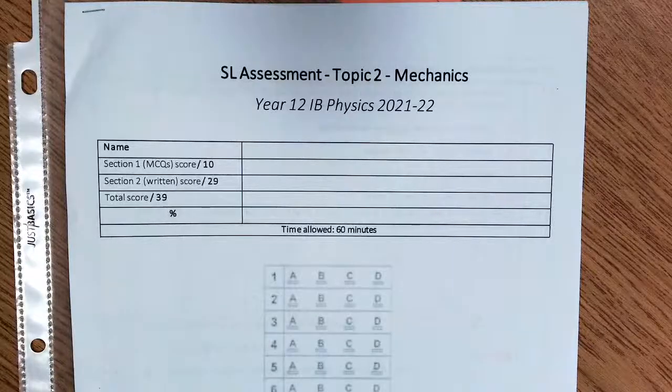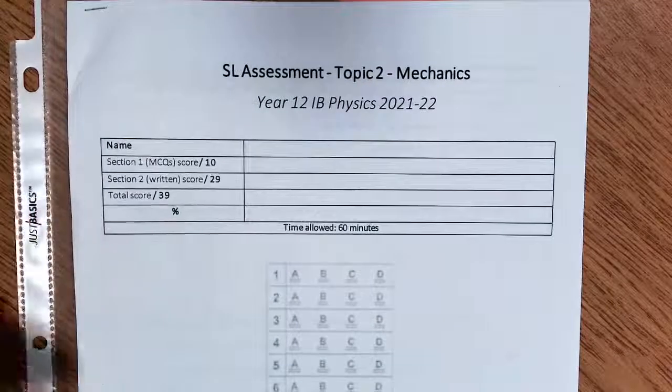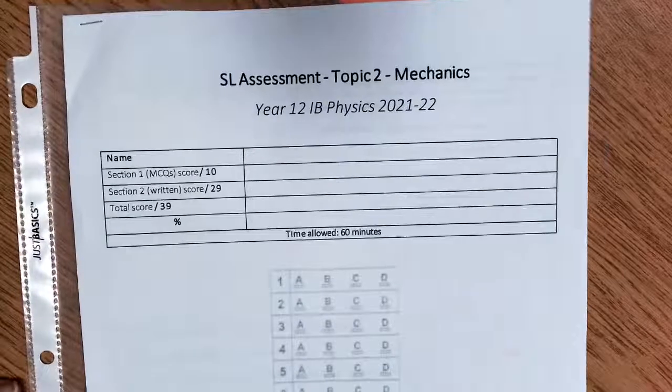Hi Year 12, so let's have a little look at your mechanics paper. So we'll start with the multiple choice.